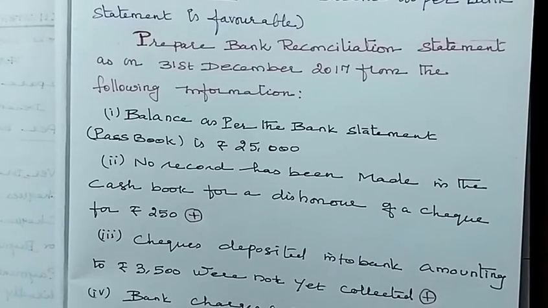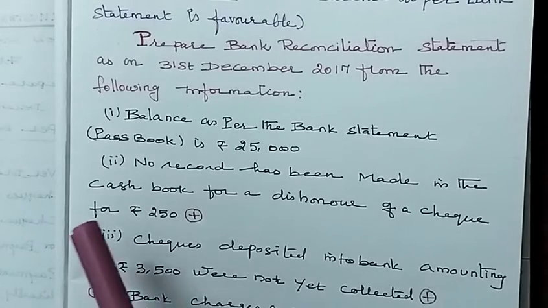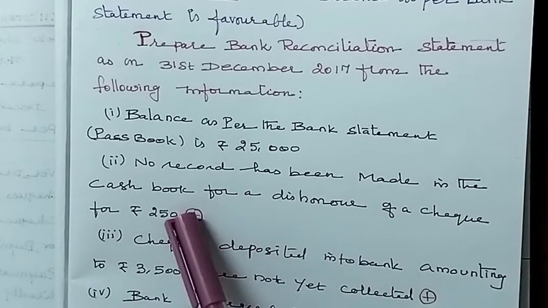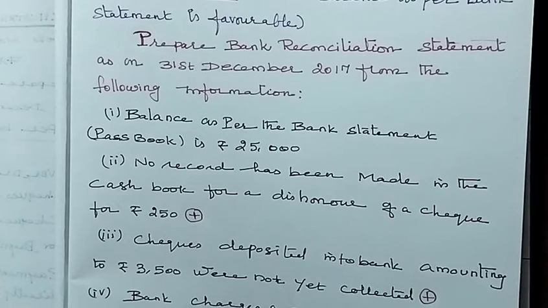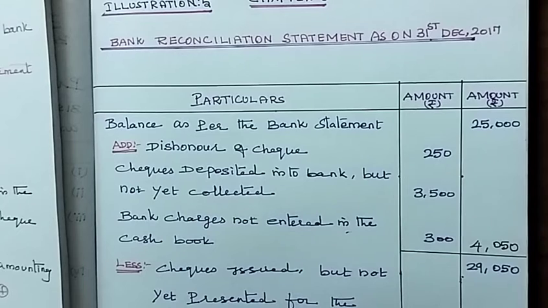Let's read the first transaction, that is, no record has been made in the cash book for a dishonor of a check for rupees 250. Listen carefully. When a check is received from outside parties, what do you do? Immediately it is recorded in your cash book, right? Which means your cash book will be increased by 250 rupees because you received a check from an outsider. So your cash book is to be debited, isn't it?